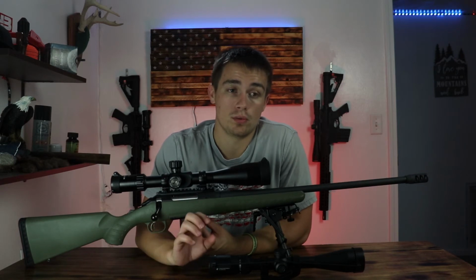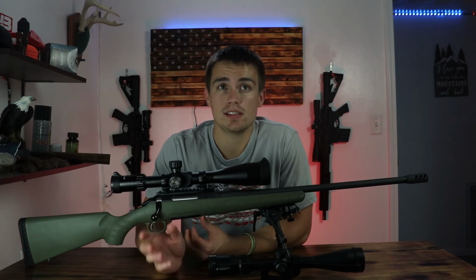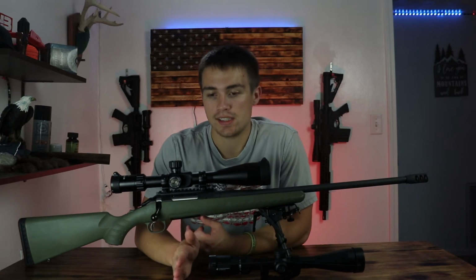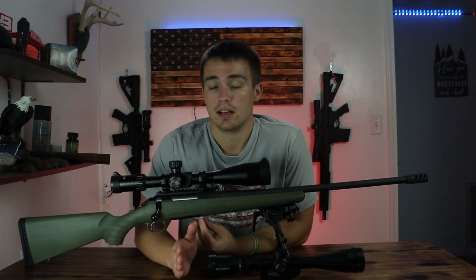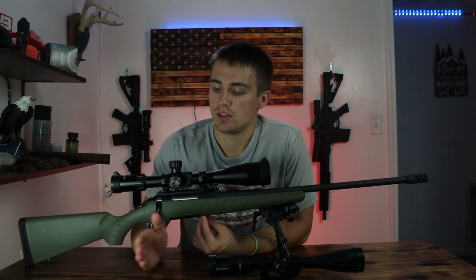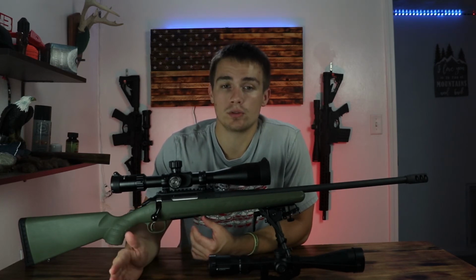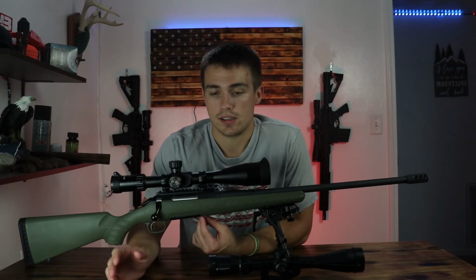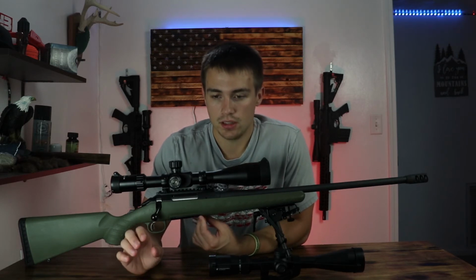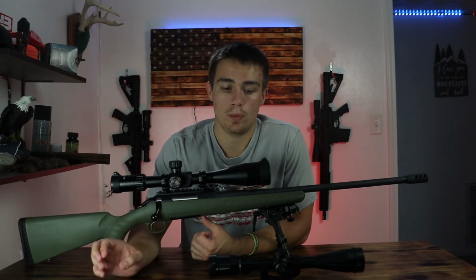So where the second focal plane shines is it's on the 1. The reticle is exactly the same, and you can use your CQB close quarter stuff, and then when you move to your 6, all your holdovers work and your ranging features work, and it's all consistent. And that's with the low power variables.